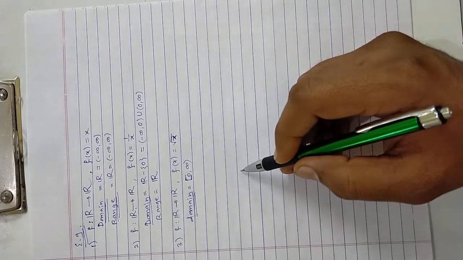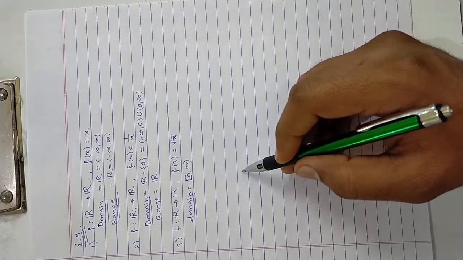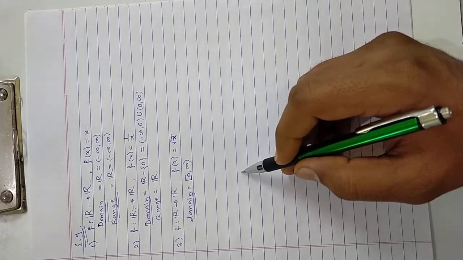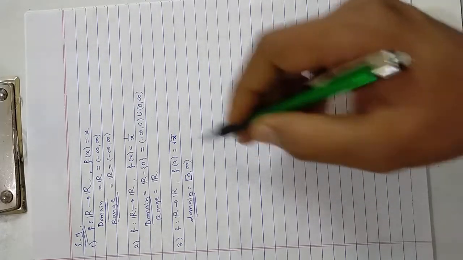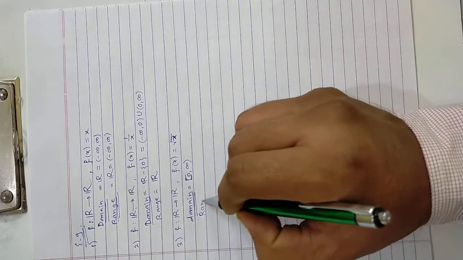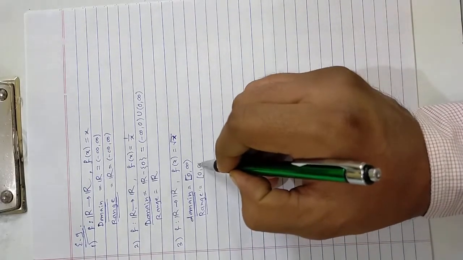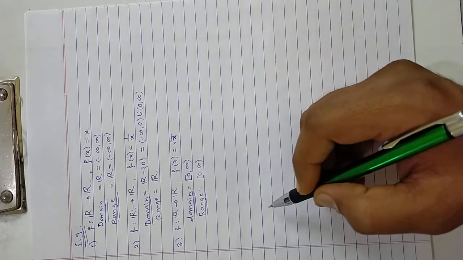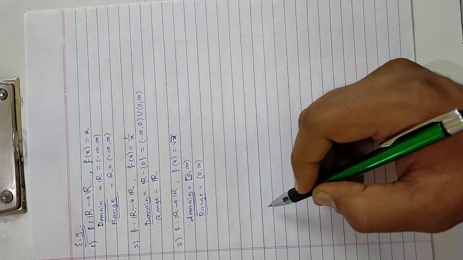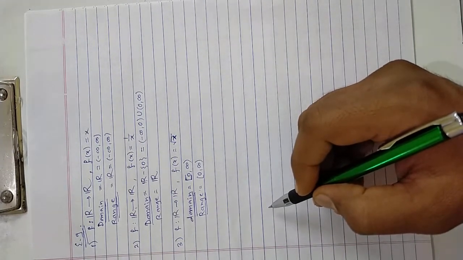What will be the codomain, what will be the range of the function? What will I get in output? The positive square root. So in the output, I will get 0 and the positive real numbers. I will not get a negative value as the square root of any real number.